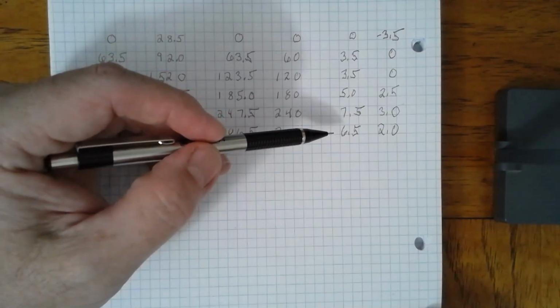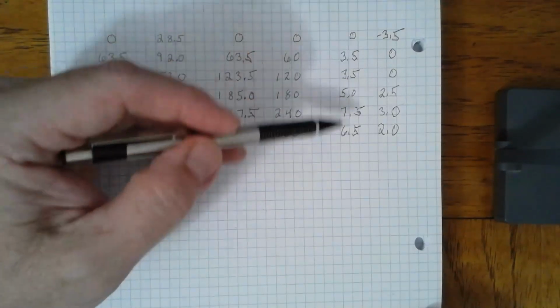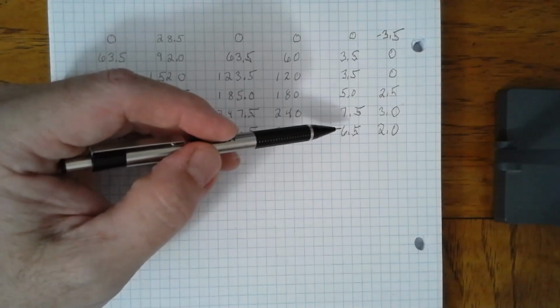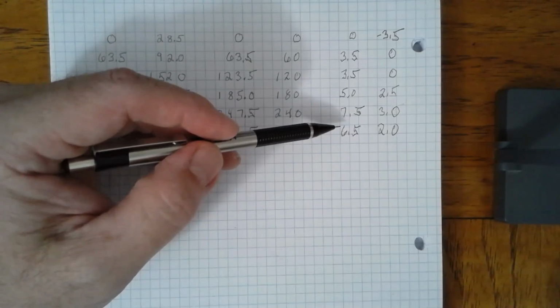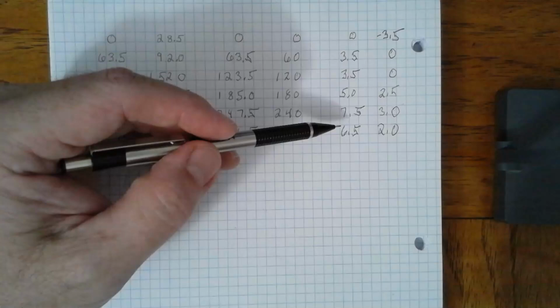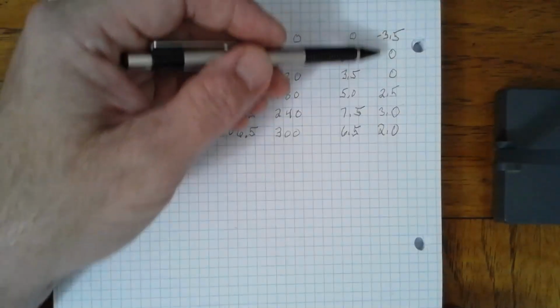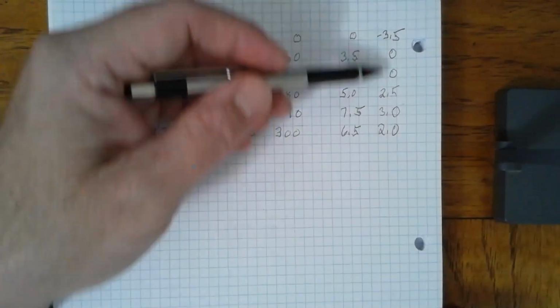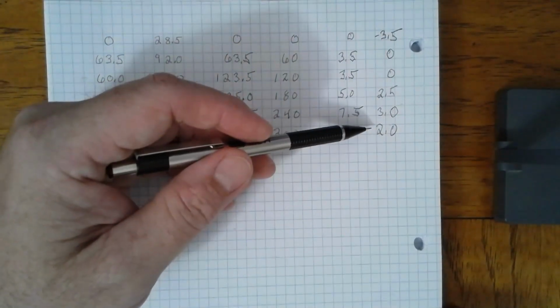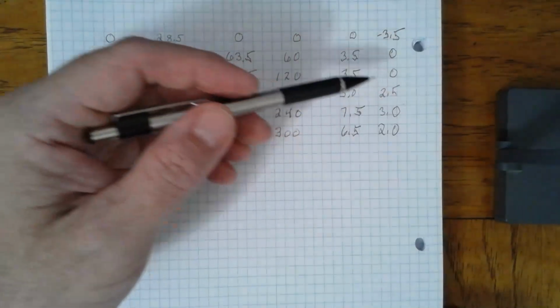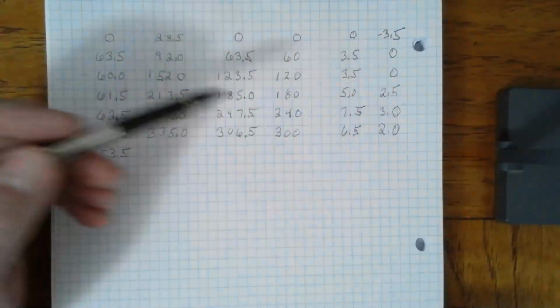So I want to minimize my uncertainty, in other words, get these closer around to 0, that way I get the plus or minus. So I subtract off 3.5 from this, that way I have the above and below numbers. So this is minus 3.5, plus 2.5, 3.0, 2.0.